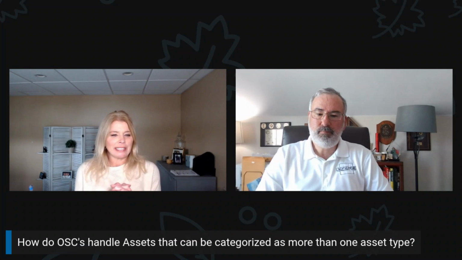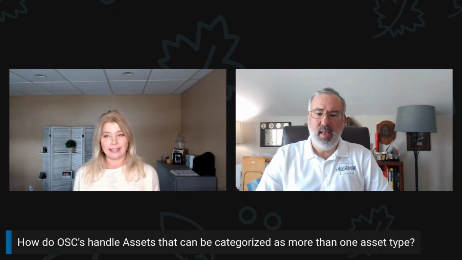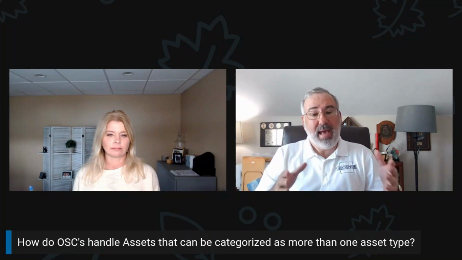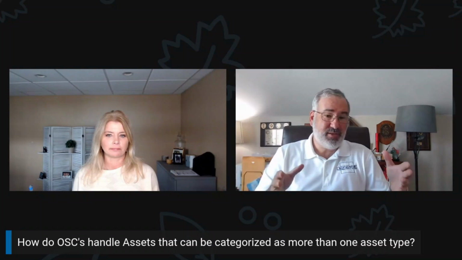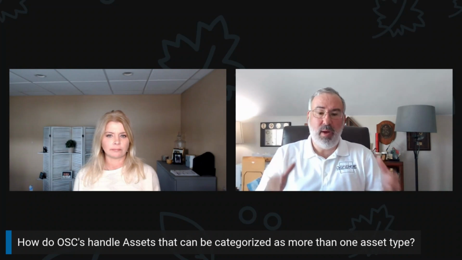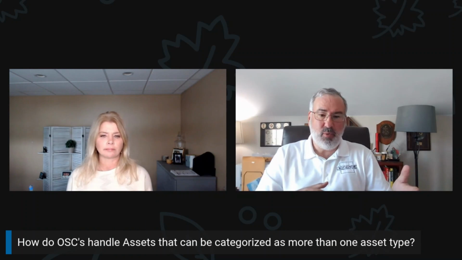All right. How do OSCs handle assets that can be categorized as more than one asset type? That's a great question. So in this, now you're starting to get at the more advanced aspect of this. So I recommend CMMCaudit.org.